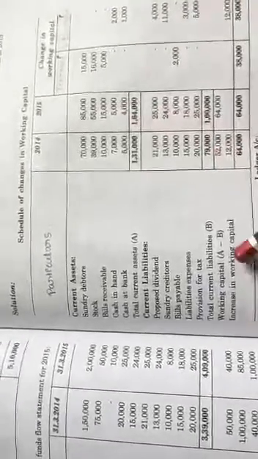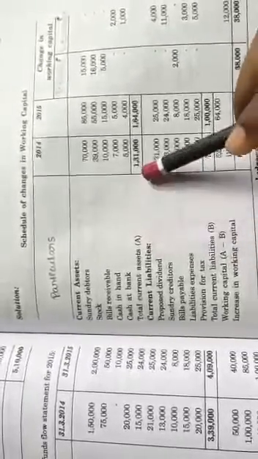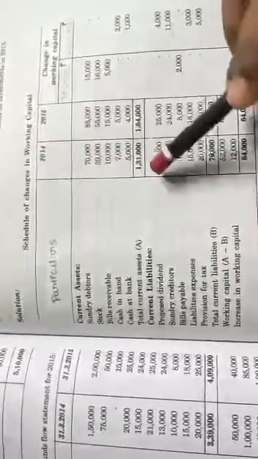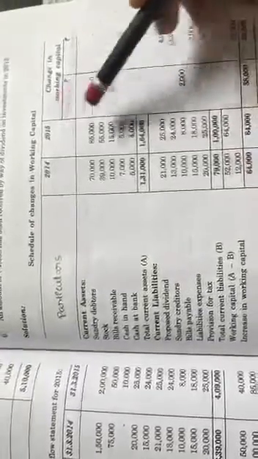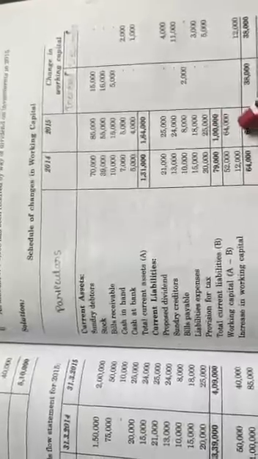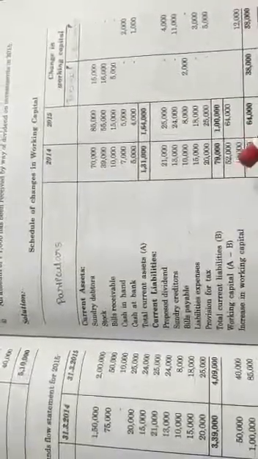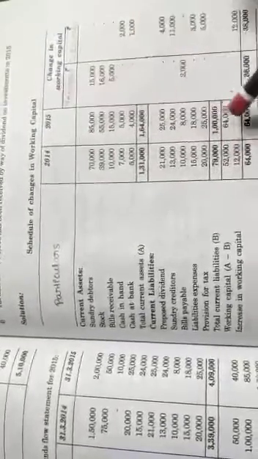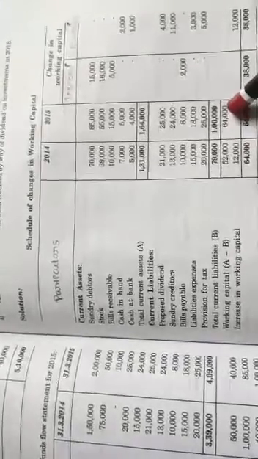Next is working capital. How to calculate that? A minus B, that is total of current assets minus total of current liabilities. So here under 2014, 1,30,000 minus 79,000, we will get 52,000. Next 2015, 1,64,000 minus 1 lakh, we will get 64,000. So which side is more here? Here working capital is increasing, right? In 2014 it is 52,000, in 2015 it is 64,000. It is increasing. So here it is more, right?